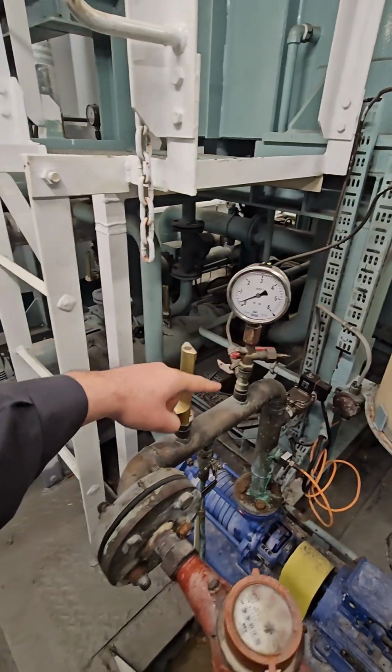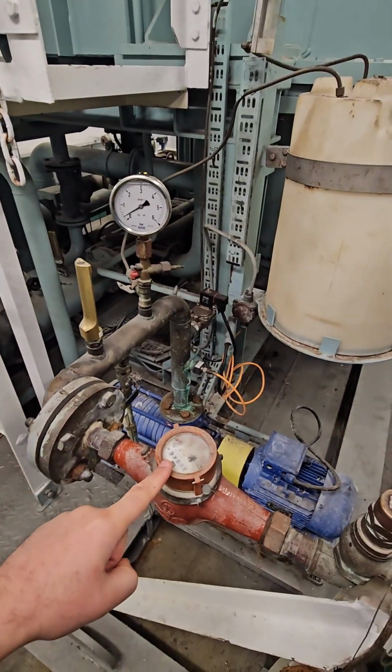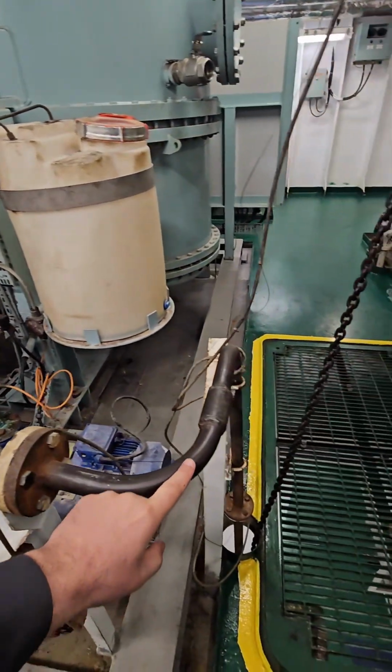Here I'm pointing to the delivery pressure gauge of the distillate pump. And this is the flow meter. It measures the rate of fresh water production.